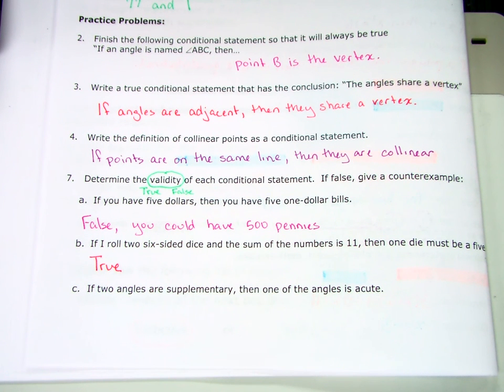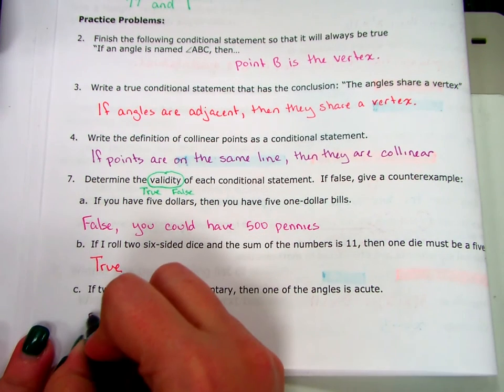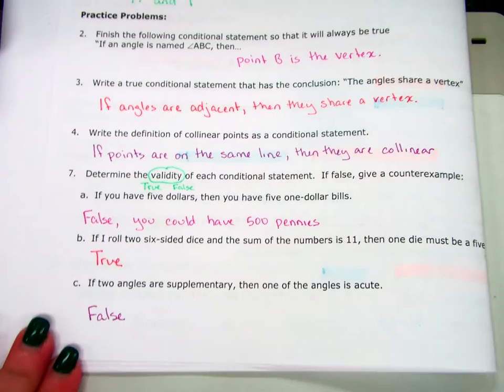If two angles are supplementary, then one of the angles is acute. True or false? I'm hearing a couple of falses, which means there must be a counterexample. What's my counterexample? 2 90-degree angles. Or 2 right angles. So false.